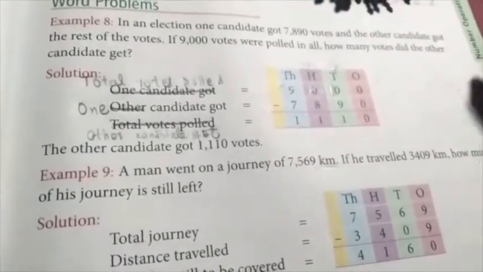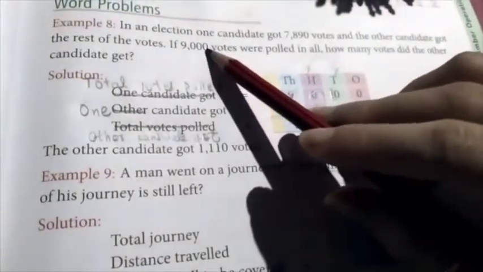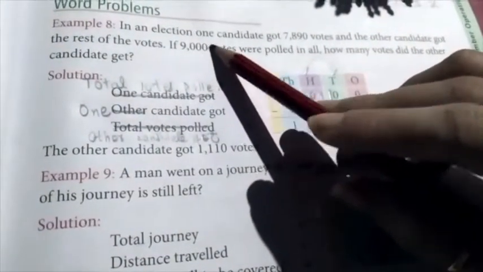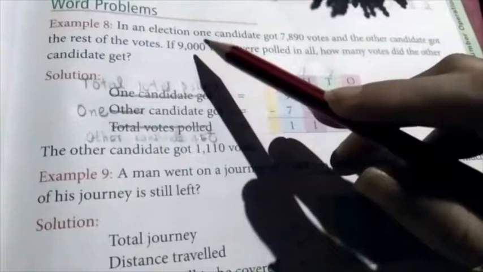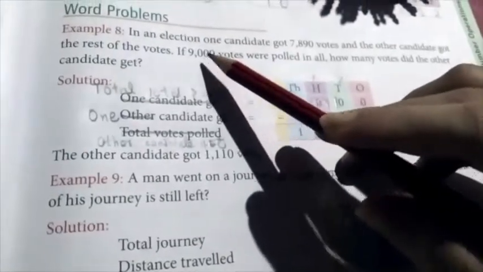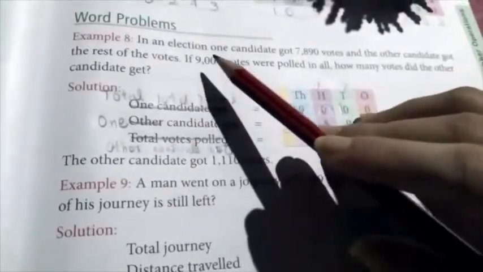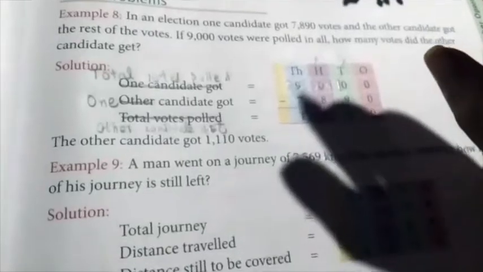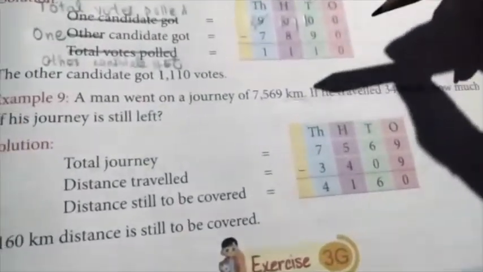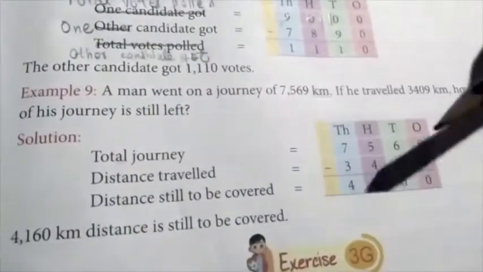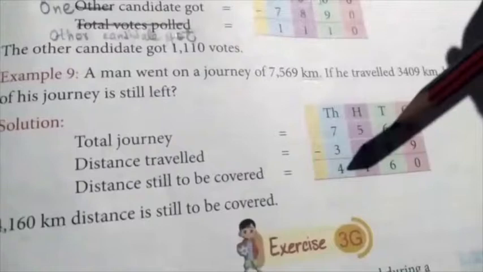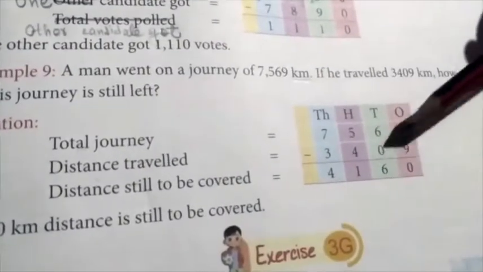Whenever the question has only numbers, with no unit like kilometers or seconds or rupees, you start the statement as number. This is the method. In this question, kilometer is the unit written, so you will start the statement as distance. So you write total journey, you write distance traveled, and you subtract.